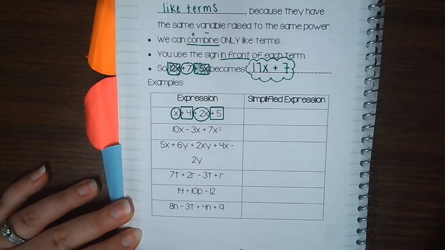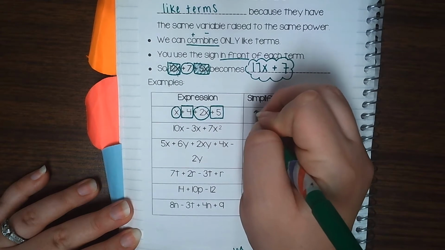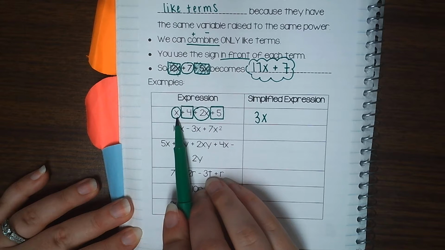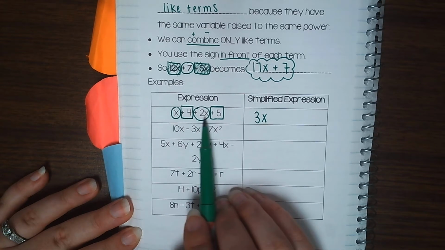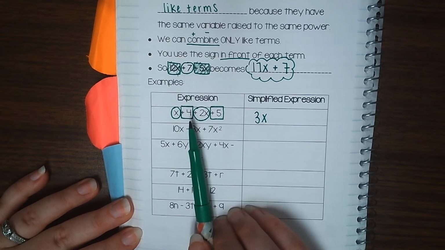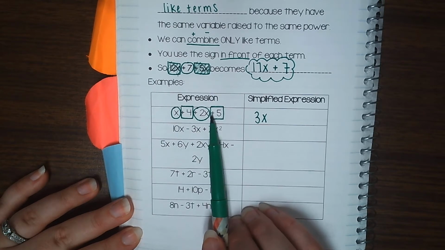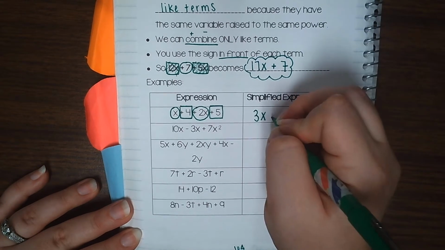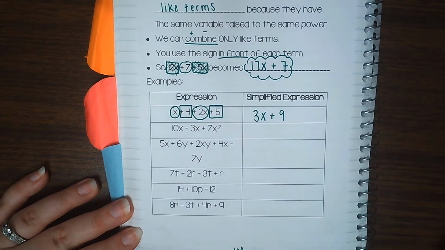Okay, so if we combine x plus 2x, that gives us 3x. Remember that x, even though it doesn't have a coefficient, has the invisible 1. So that would be 1x plus 2x, that gives us 3x. Then you have positive 4 plus 5. Well, that would give us a positive 9. So we're going to put plus 9 because it's a positive 9.